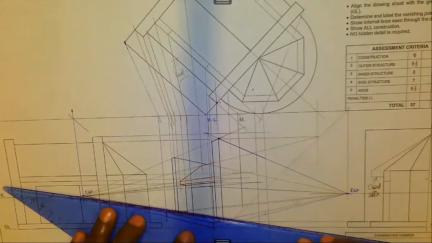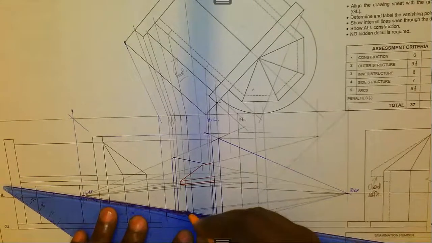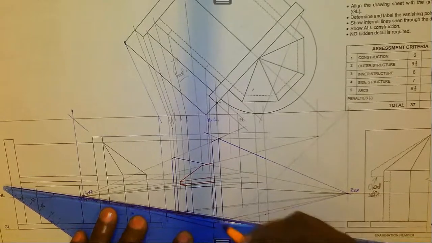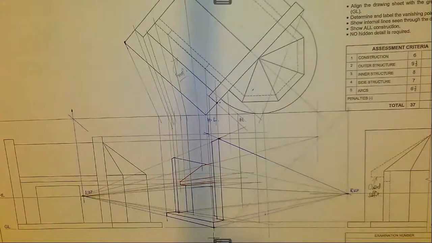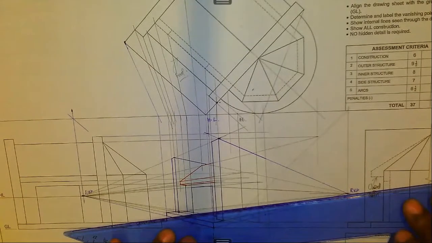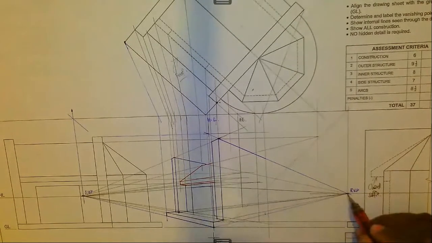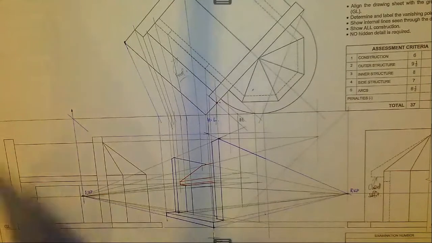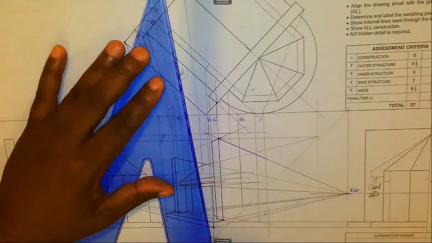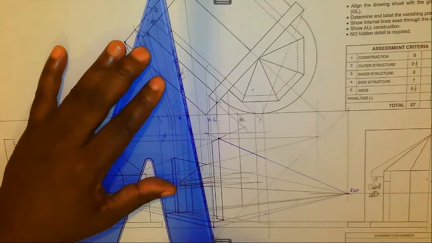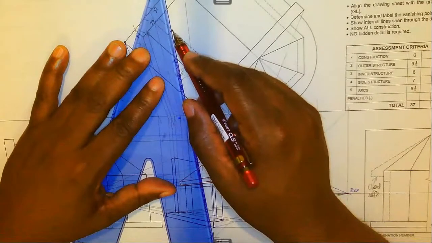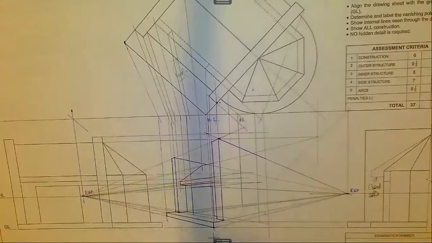Right, just verify that. Connect to like that. So we have got the door opening. Remember we have created a point here, and that point has to be connected to the right vanishing point, which is this one. So from here to there, we have got that point. Then we connect with the inner part of the wall.